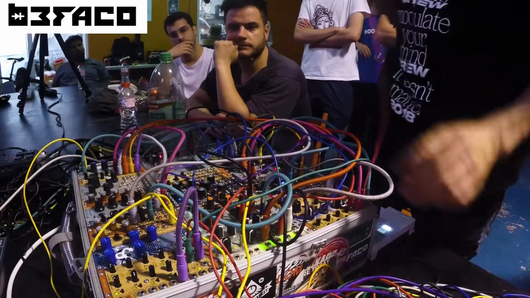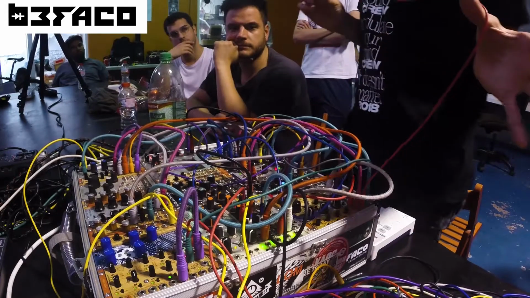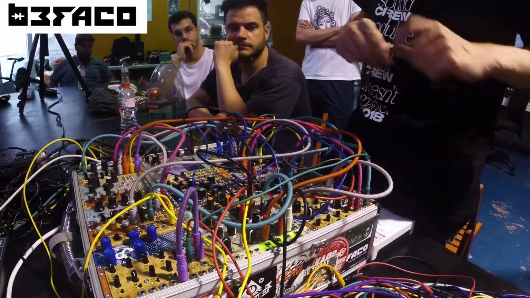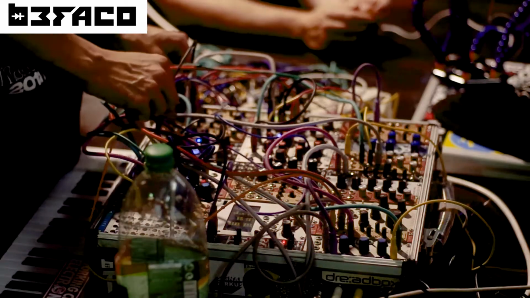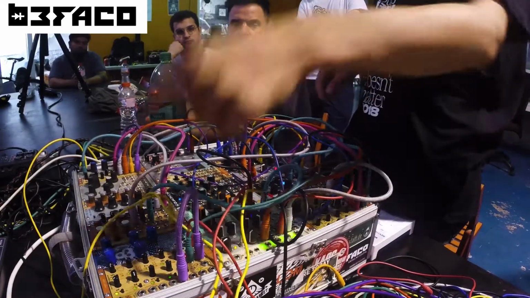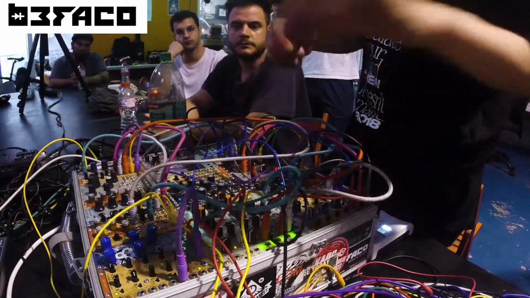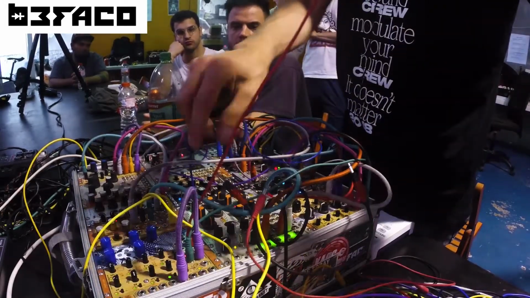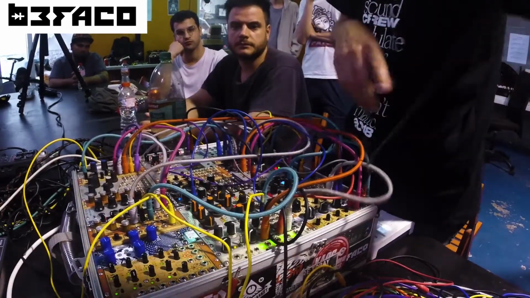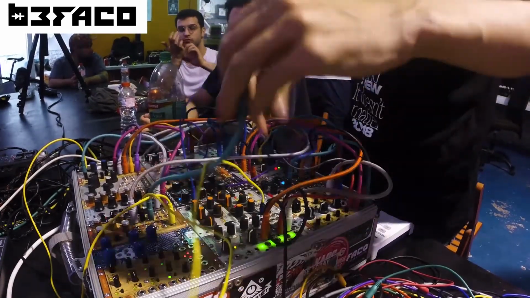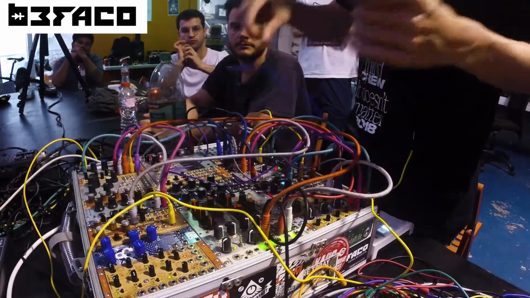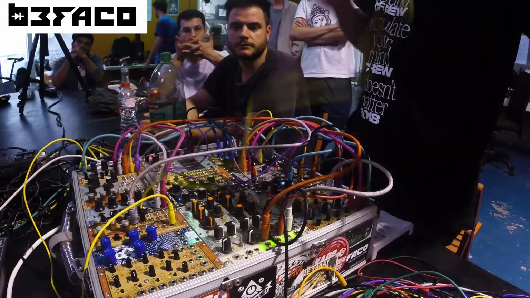This is like a dual VCO sort of kick that I played many shows with, and it was working great. And now let's patch up the drum module. So I will unplug all of this. So we're back in business. Whoop.